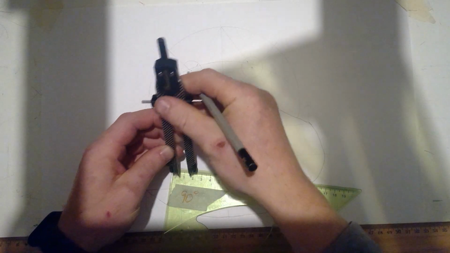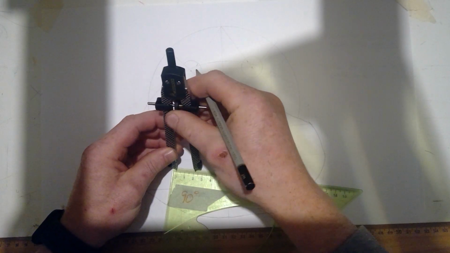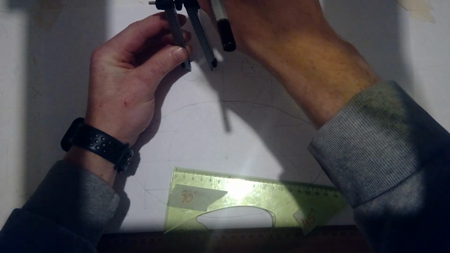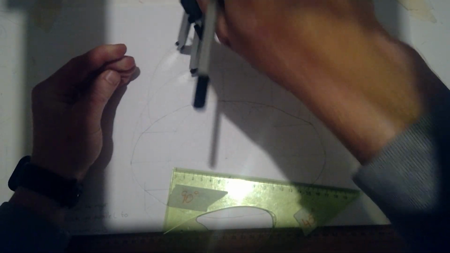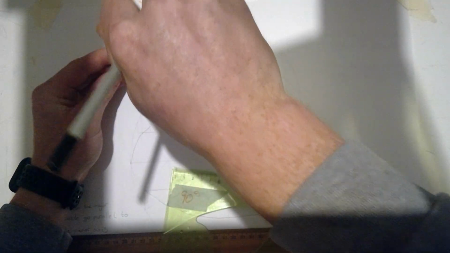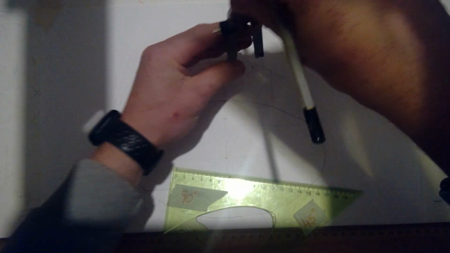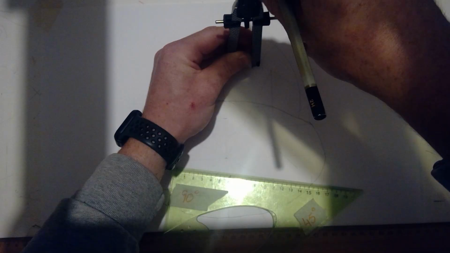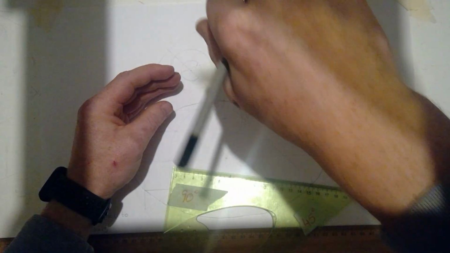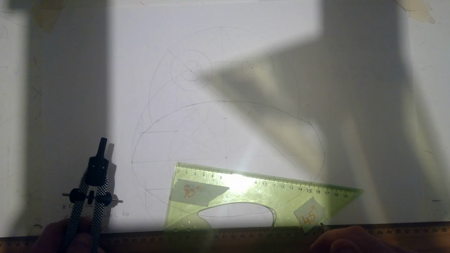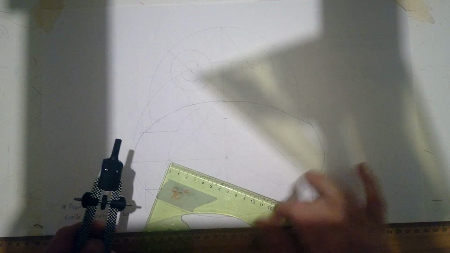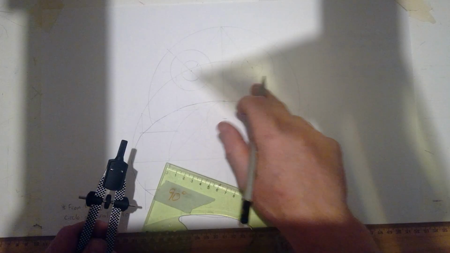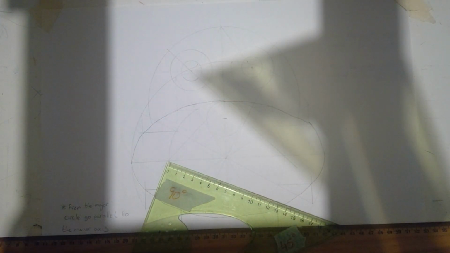We need to do 25 then for the outside of the eyes. So that's the monkey's eyes completed there now. So we've his big part there, nose, eyes, head. Now we have to do the two ears.